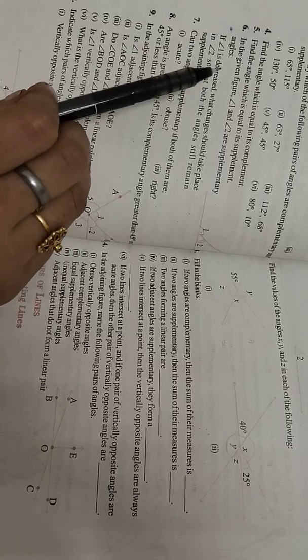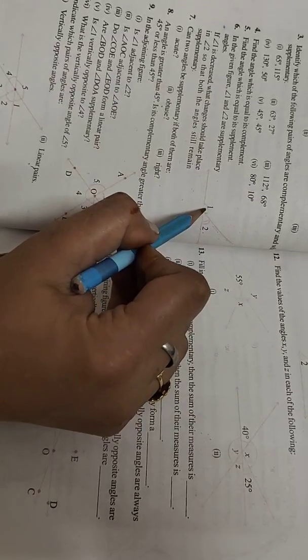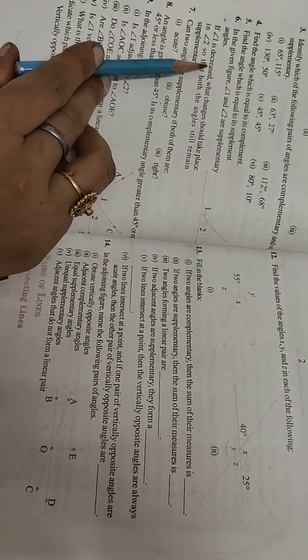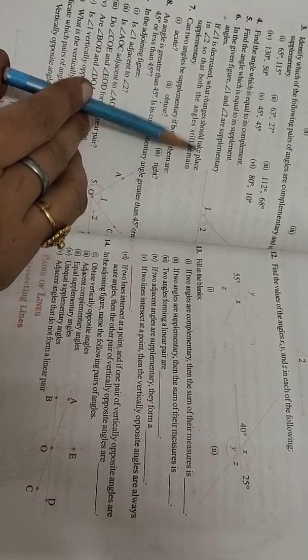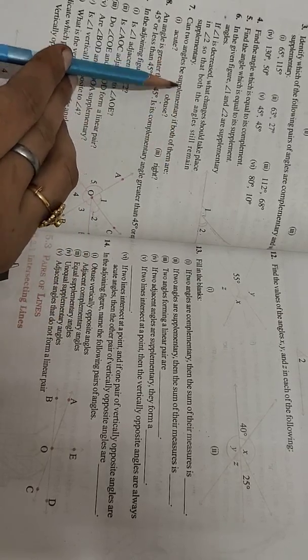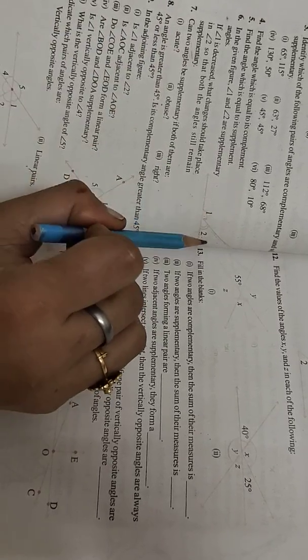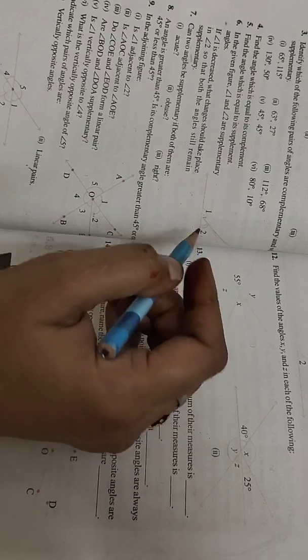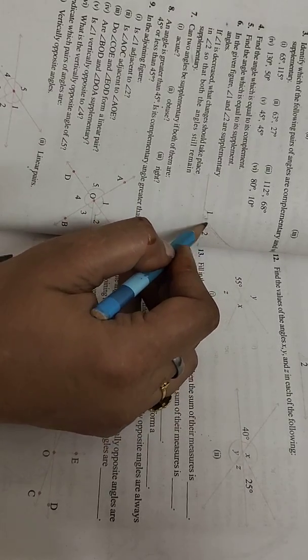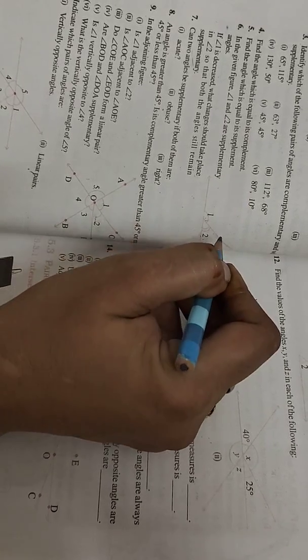Now question number 6. In the given figure, angle 1 and angle 2 are supplementary angles. Can you see this figure? If angle 1 is decreased, what changes should take place in angle 2 so that both the angles still remain supplementary? We cannot change the pair, we can just move this arm. Then what will happen with angle 2, it is asked.